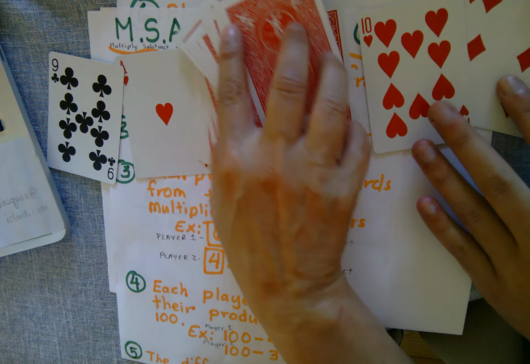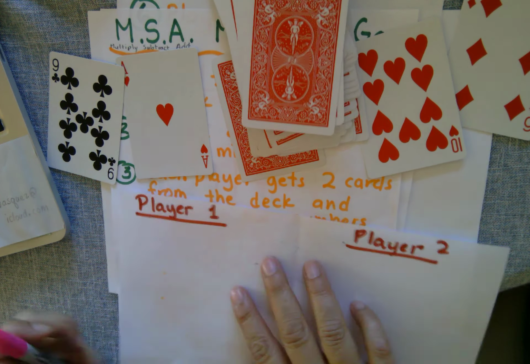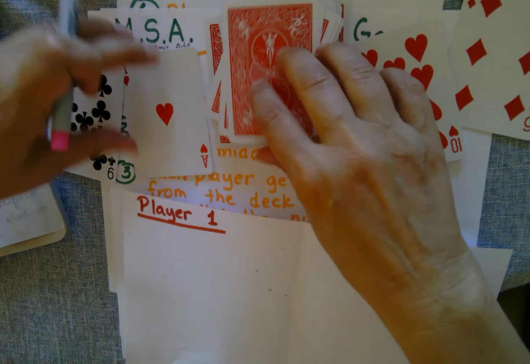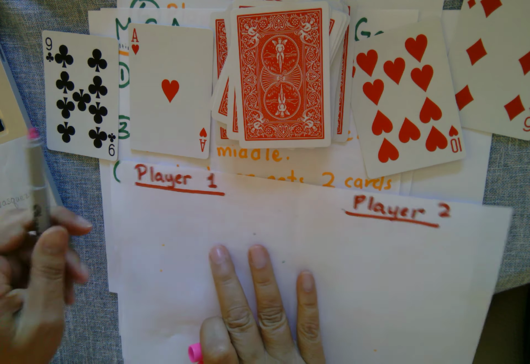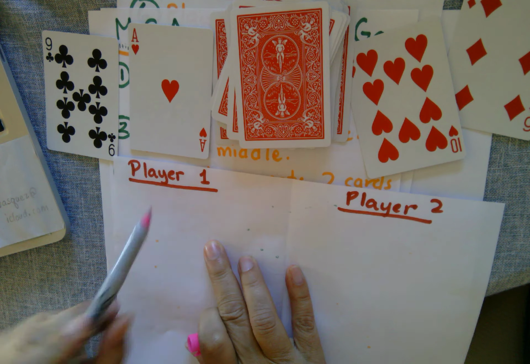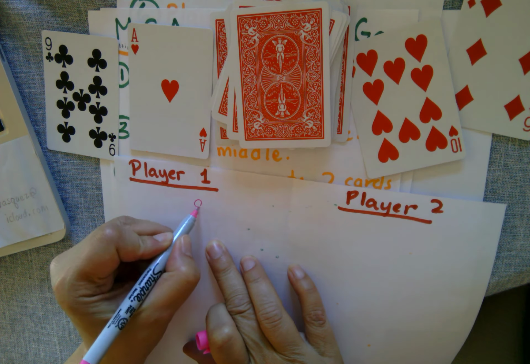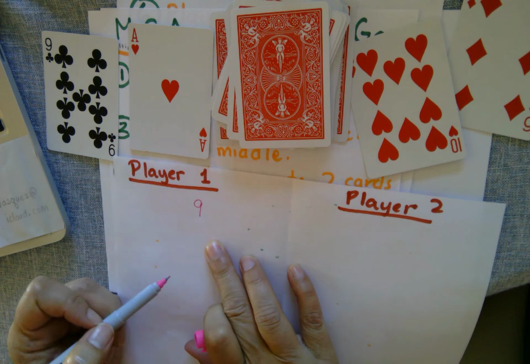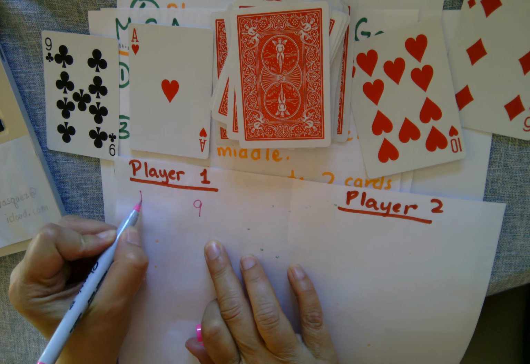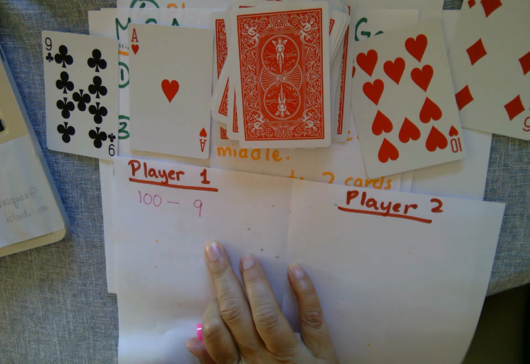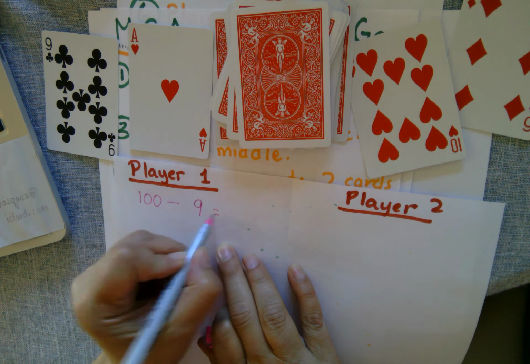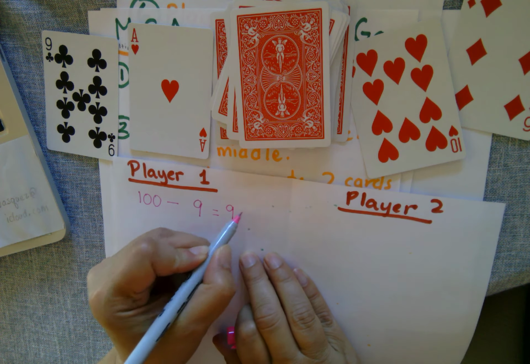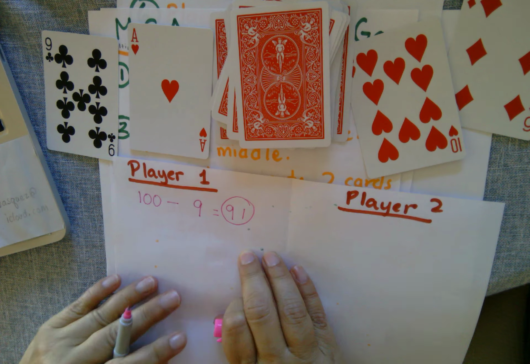A 9 and an ace. Okay, so first of all, multiply. M is multiply, so we're going to multiply. I'm going to multiply 9 times 1. 9 times 1 is 9. But then the S is for subtract, so I'm going to subtract that from 100, and that's where I'm going to use my mental math. So 100 minus 9 equals 91. My first score is 91.